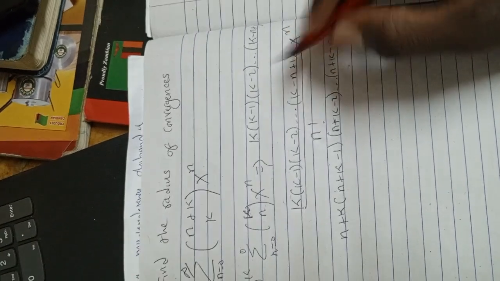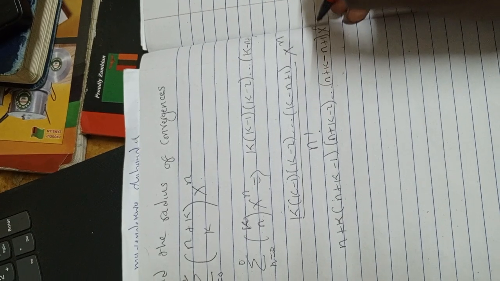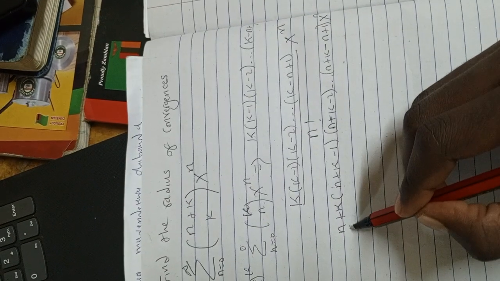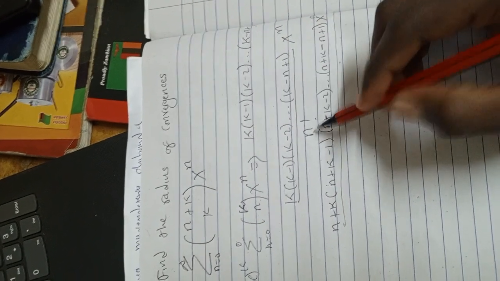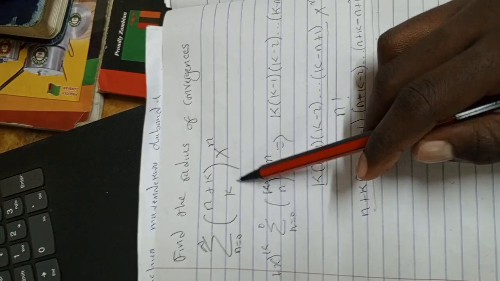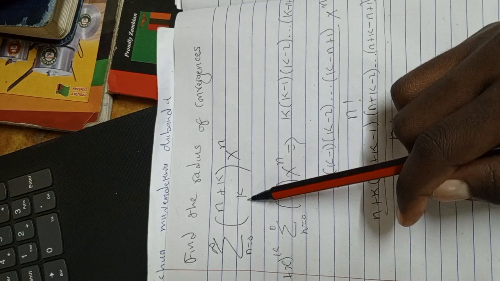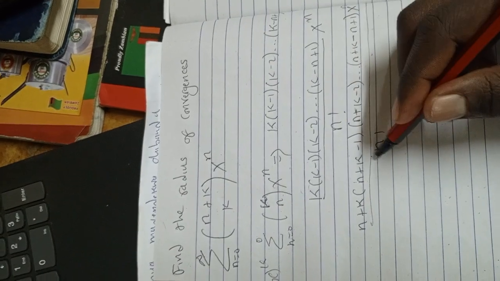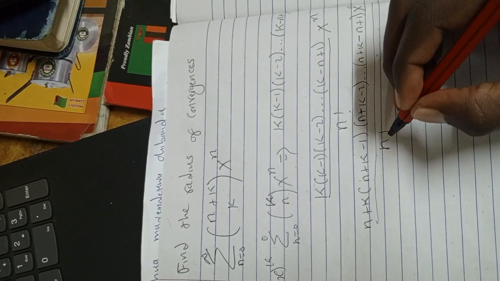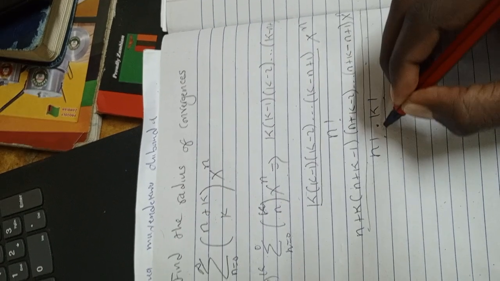So this is all going to be to the power x to the power n. Now, we have seen that when x is powered to the power of n, we have n factorial. So we are going to have an n factorial. But to our question, we have n plus k choose k. So this also must be a factorial. It's going to multiply the factorial in the general formula. So this is going to be n factorial multiplied by k factorial.